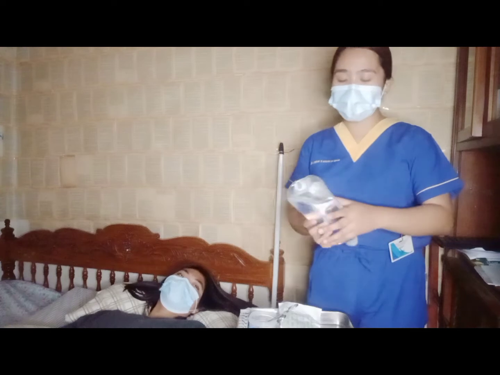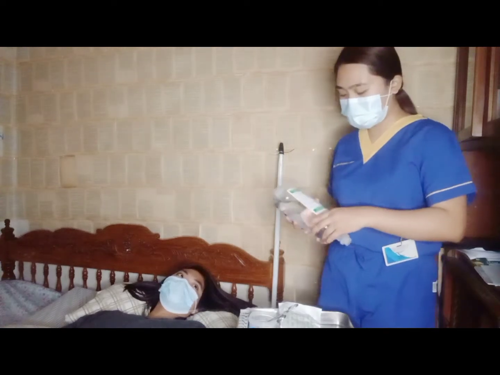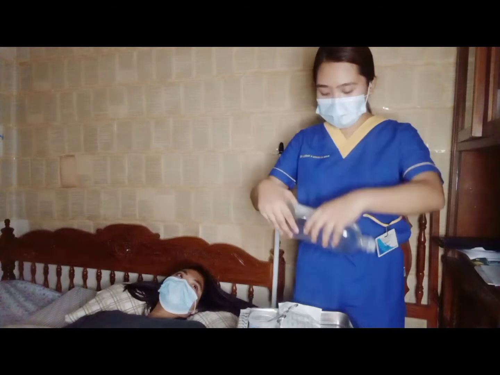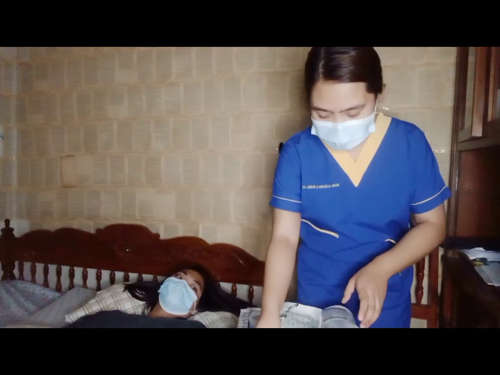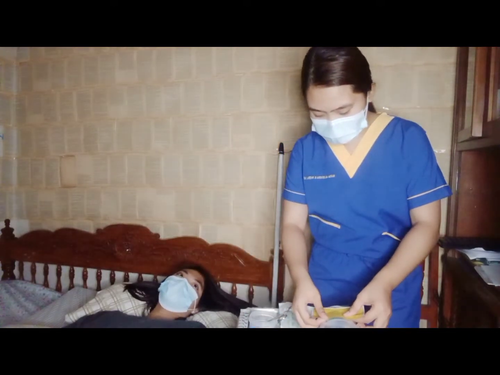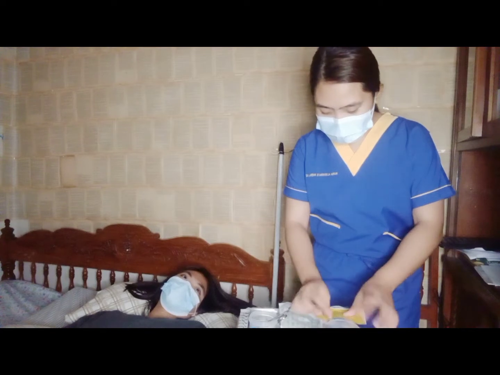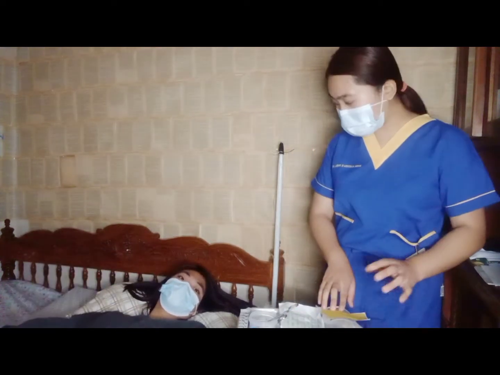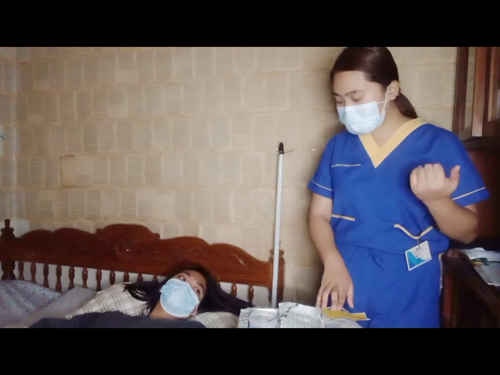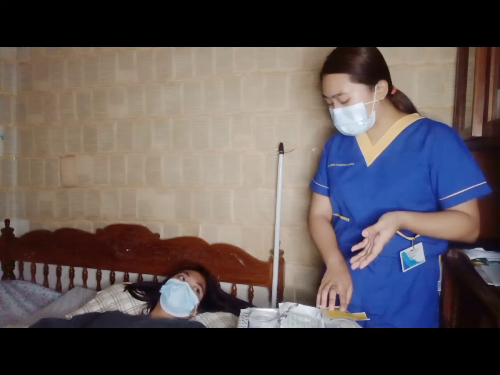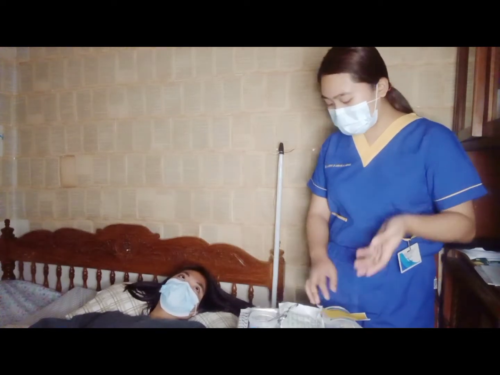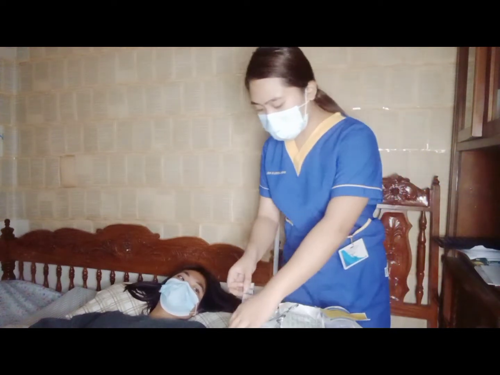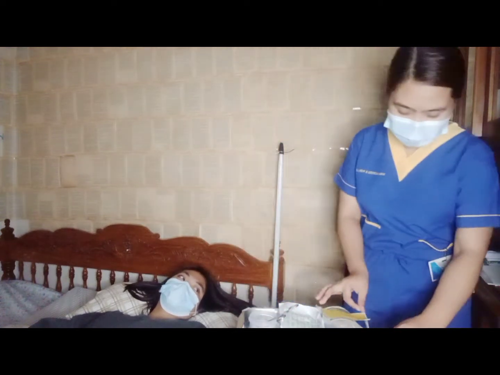So, remove the outer wrapper of the IV solution. And then, let's check the expiration date. Then, we will put on a label. Para saan po yung label, ma'am? Ito pong label, ma'am, nilalagay po natin ito sa may solution container natin para makita ng ibang nurses kung ano po yung drugs added or yung mga medicine na naidagdag dito sa ating solution. Then, you will put on a time strip.